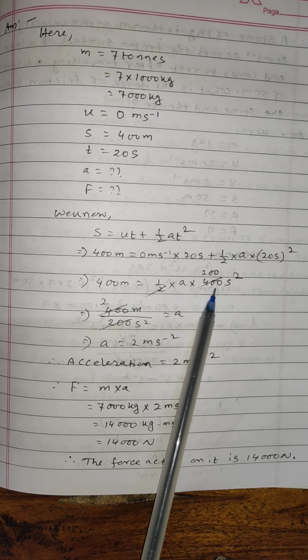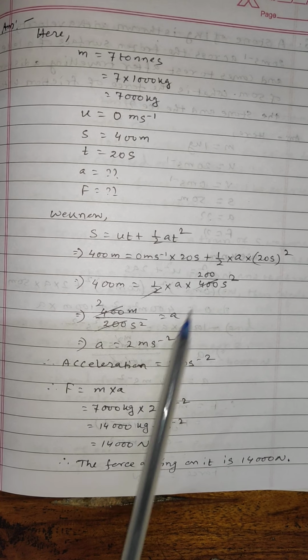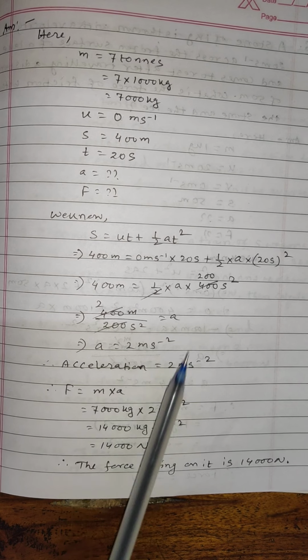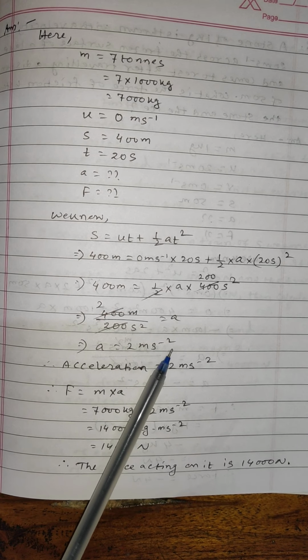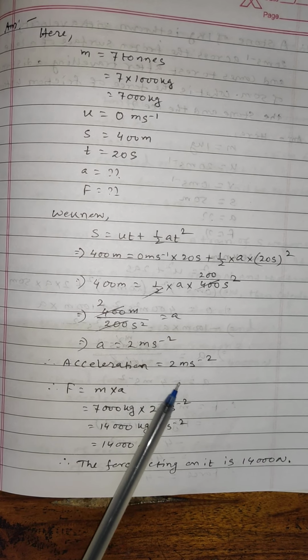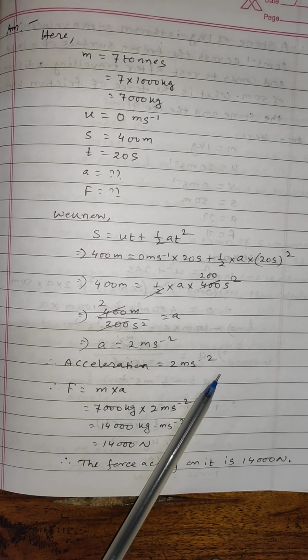By 2 should be cancelled out. Then whatever number is left we should bring down. After cancellation, acceleration came out 2 meter second to the power minus 2. So acceleration is equal to 2 meter second to the power minus 2.